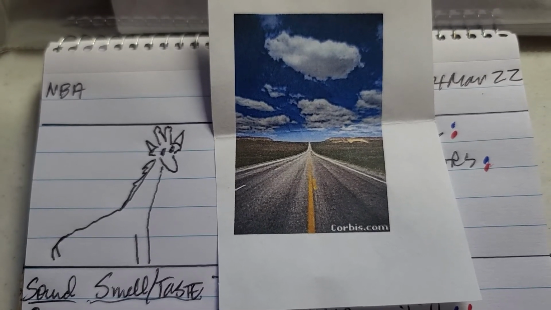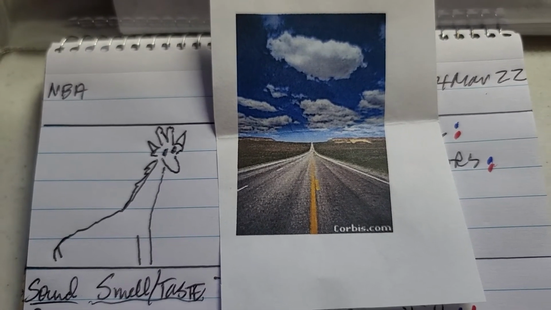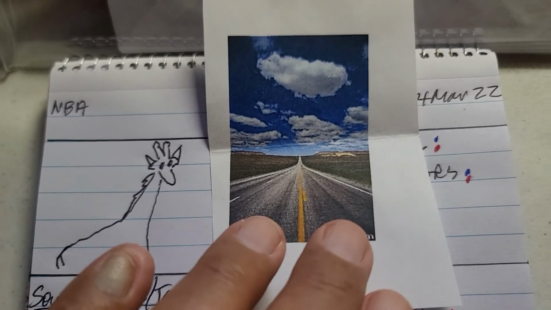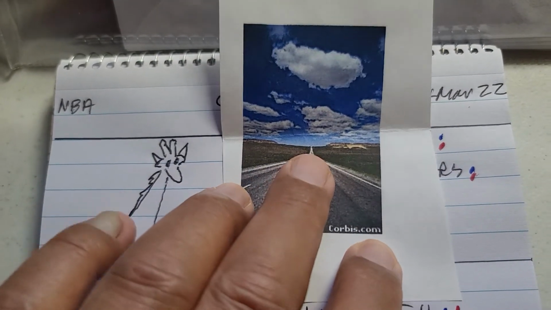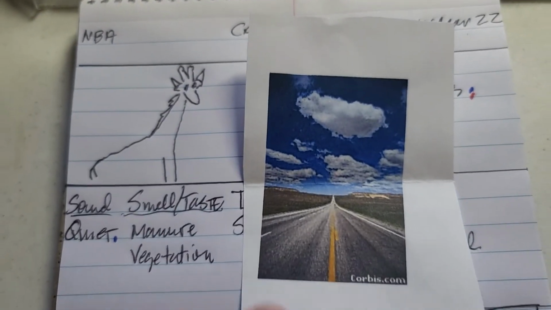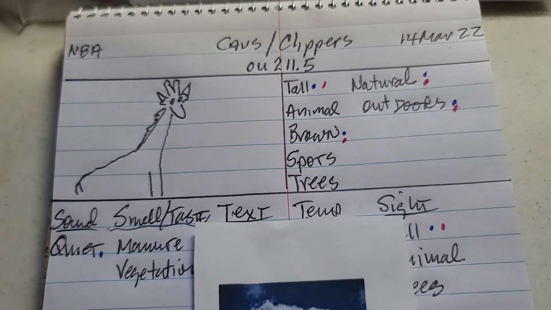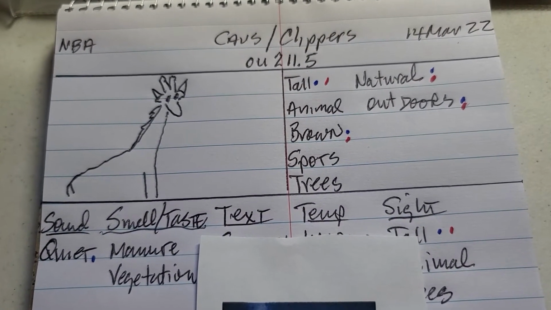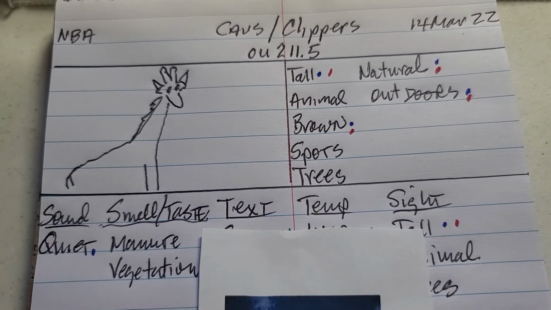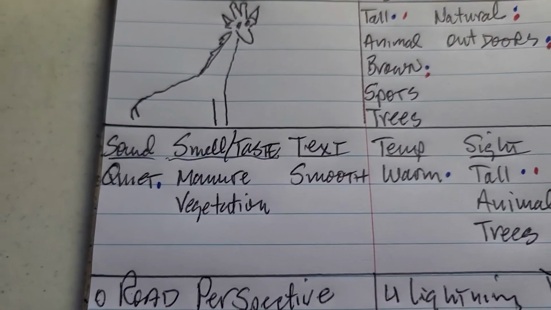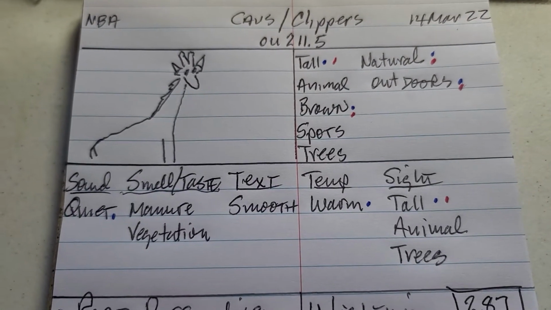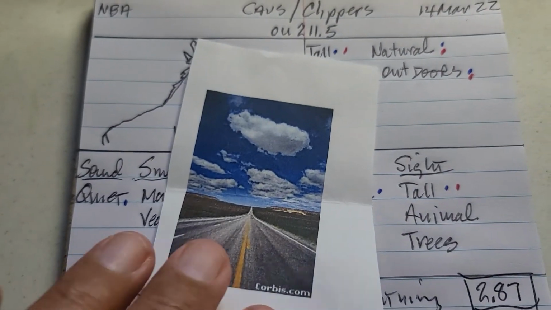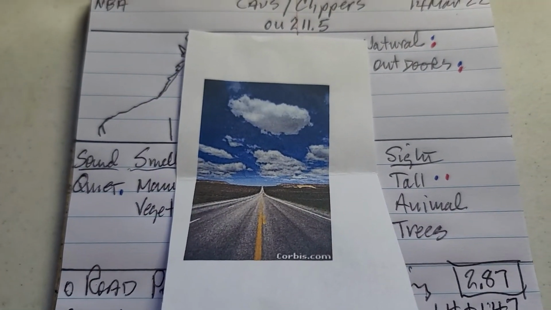That one element of the giraffe, something long, tall, and skinny, is depicted right here in this photograph, especially in this area here. Other things that I got correct: something tall or long, natural, outdoors. Were they trees? Probably. And it was quiet. So this picture matched up with my sketch of the giraffe the best.